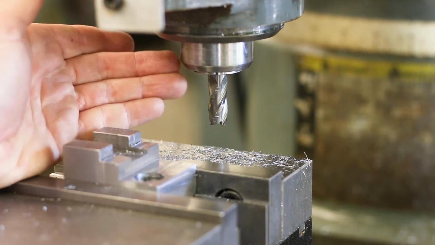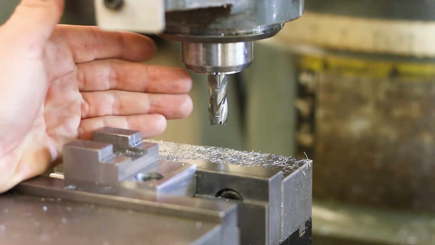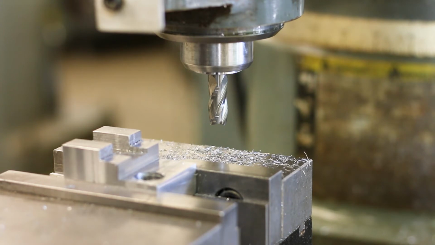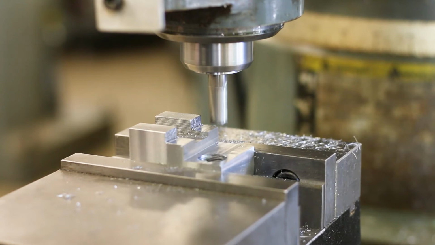Again, what I'm going to do is just raise the knee by 16 thousandths, take another cut, and then just forget about the depth. So that's 10, 15, and 16 thousandths right there. Turn it back on. All right, take another cut somewhere like right there.